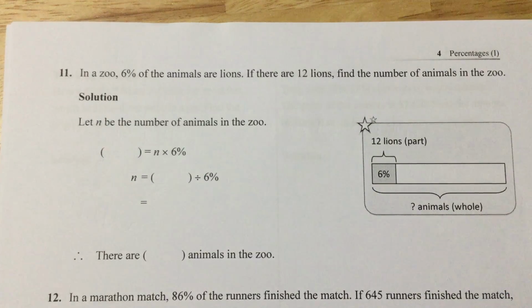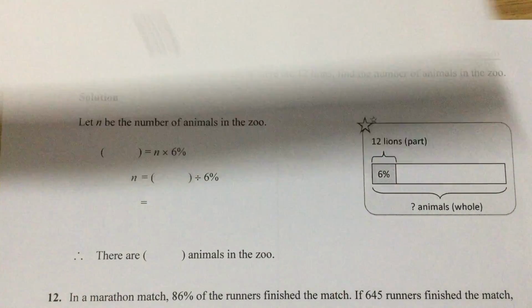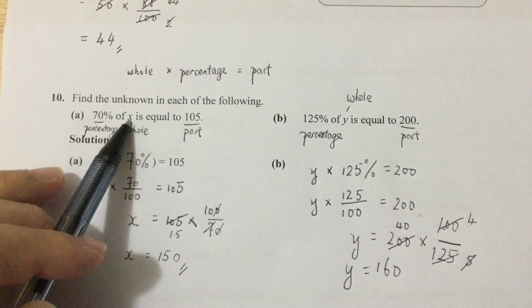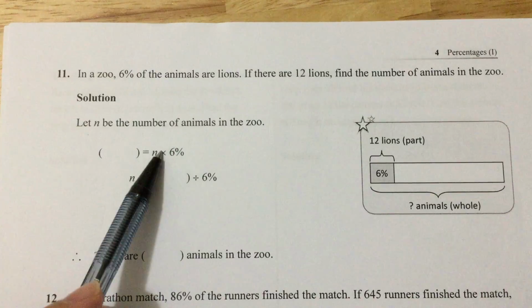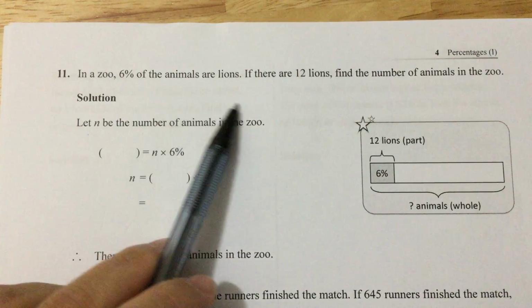So what you can do is that you must let the unknown this time. Last time I gave you the question, you will see that I gave you the unknown x and y here. So this time you must have your own unknown. That means we will let something for it. Let n be the number of animals in the zoo.